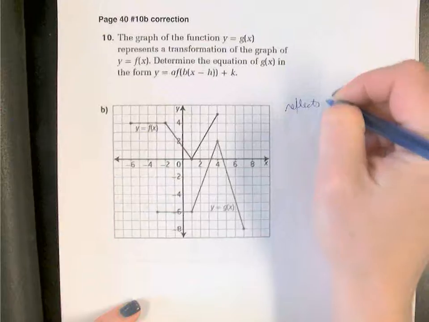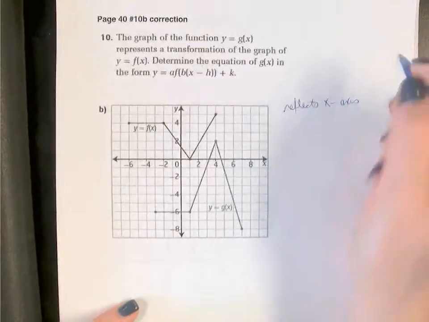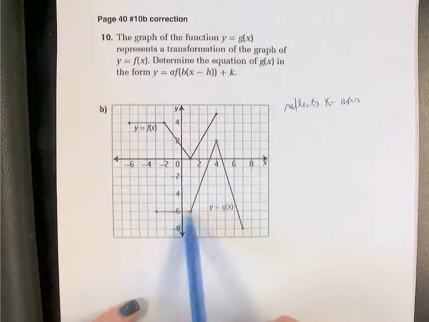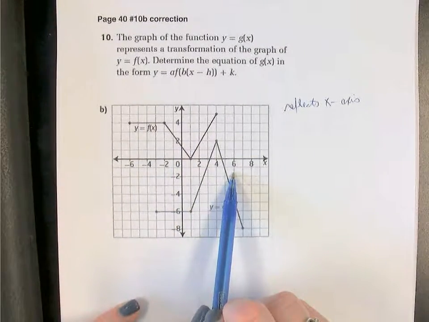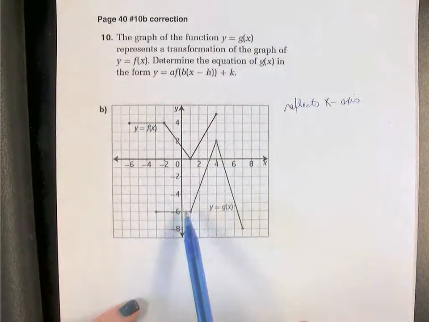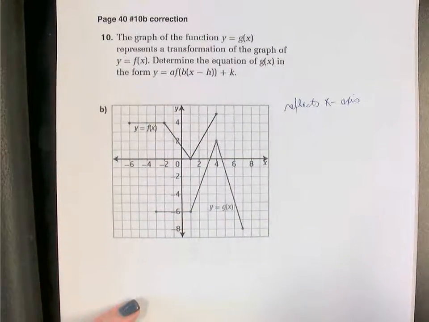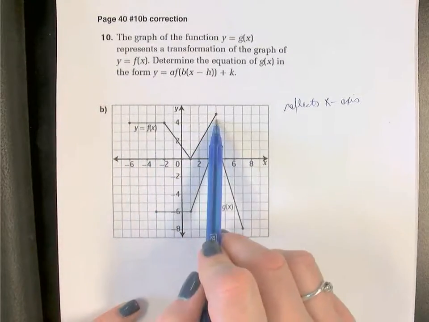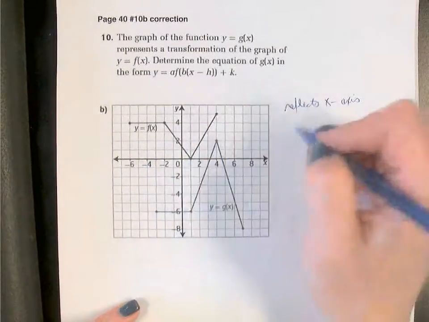It reflects over the x-axis. If I look at the y-axis, there's not a reflection. I still have this horizontal line on this side, so it didn't flip across. So we have no horizontal shift over the y-axis. Then I'm going to compare my domain and range. So from domain, I go from -6 to 4, so that's 10 units.